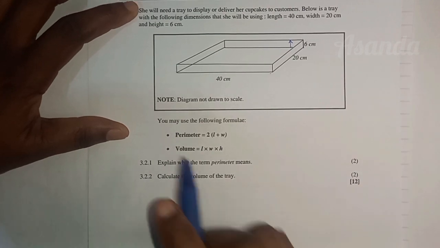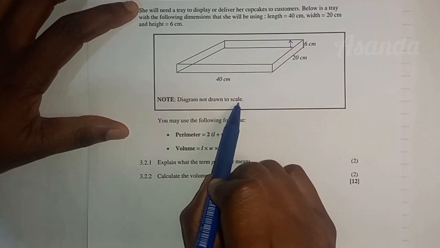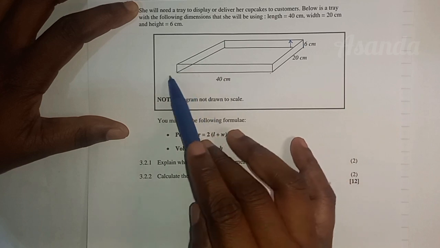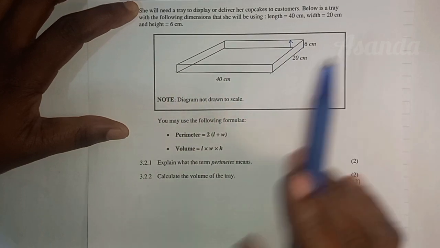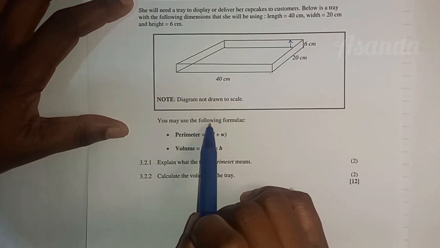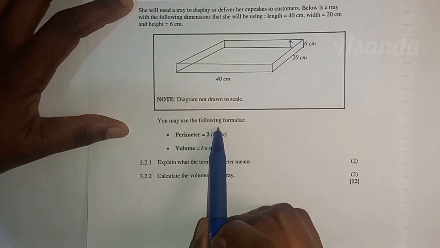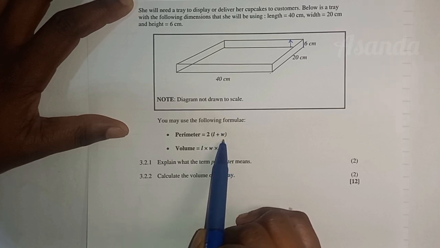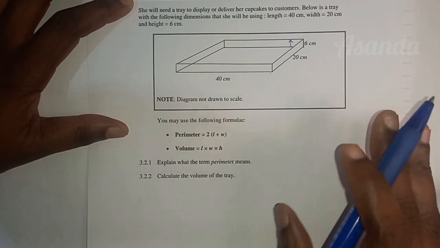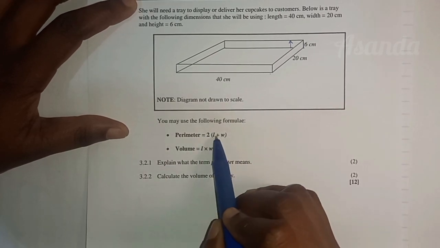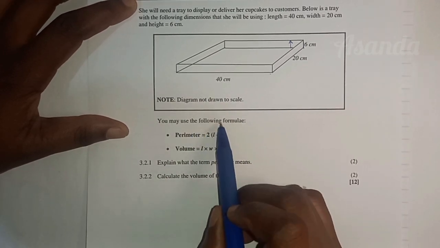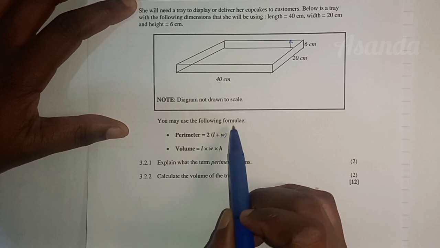Very good. So that is saying the diagram is not drawn to scale, so you can't use a ruler here and say, oh, that's really 10 centimeters. No. You may use the following formula. Perimeter is equal to 2 open bracket length plus width close bracket.